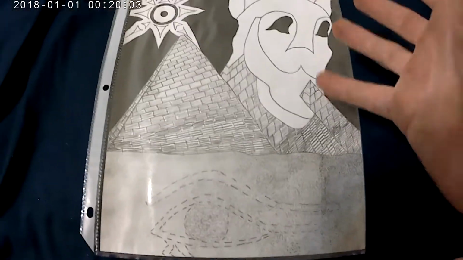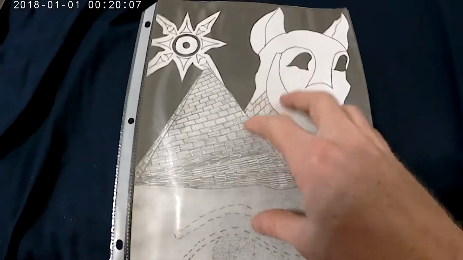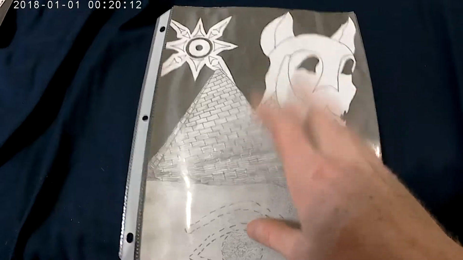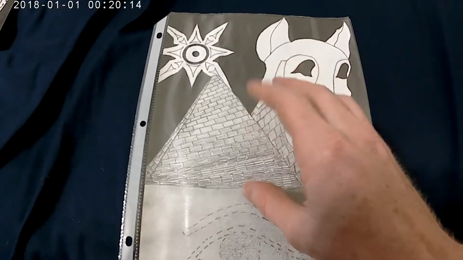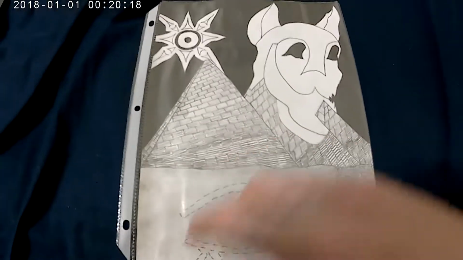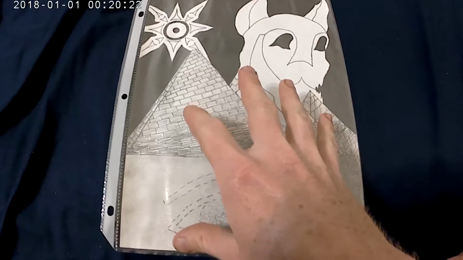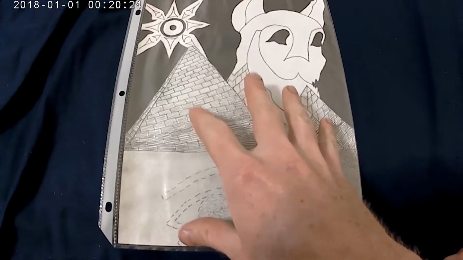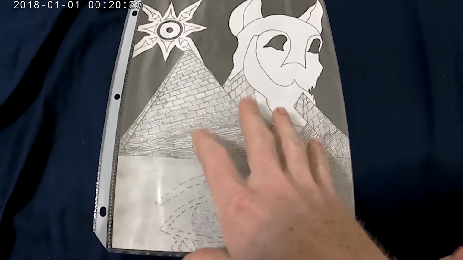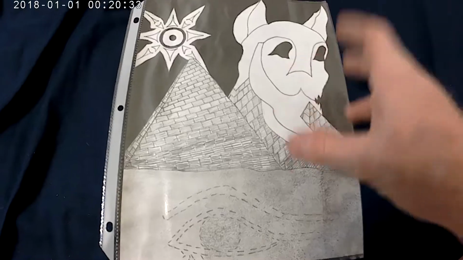Alright, so this drawing was drawn around 2012 or 2013. It was towards my third or fourth year, having completed third and fourth year in college. So yeah, it might have been 2012, but I'm pretty sure it was 2013. I'm almost 100% sure this was drawn in 2013. So anyways, this is a Mandela Effect video, if you're interested in the Mandela Effect.